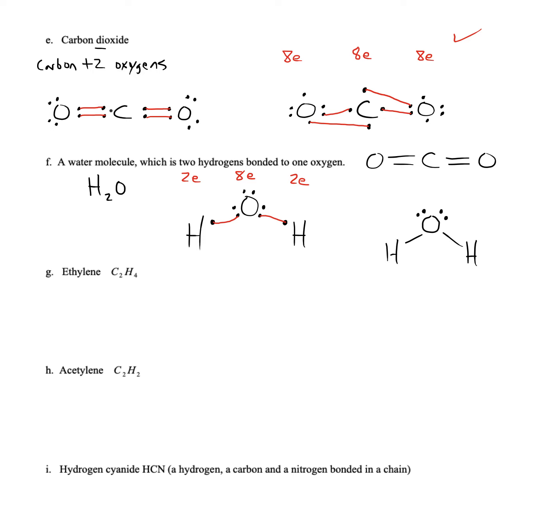The reason why carbon dioxide is not bent and it's straight is because there's no lone pairs for carbon. Every electron that carbon had is bonded. And so these electrons here, they want to stay away from the other electrons on the other side of carbon. And to get as far away from each other as possible, they want to make a 180-degree angle between them.